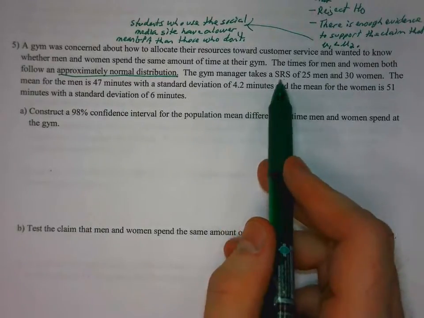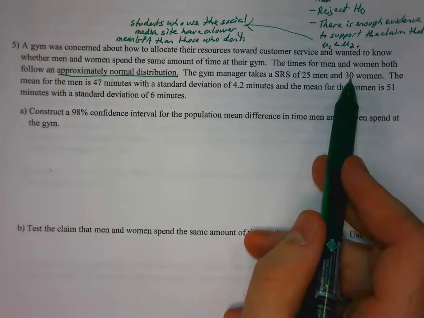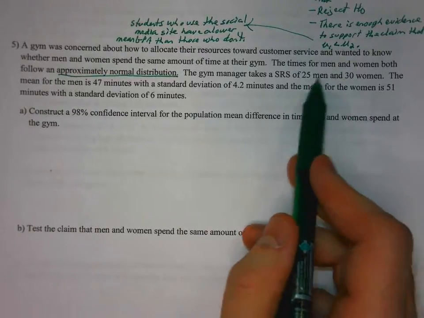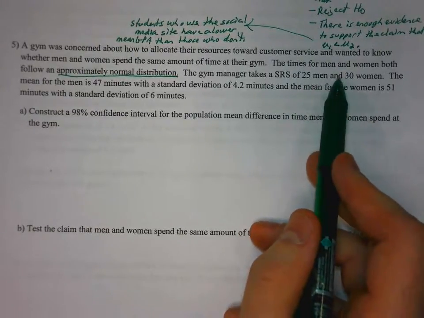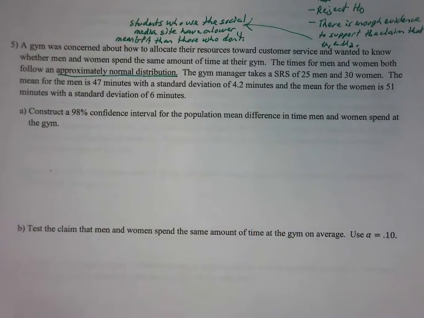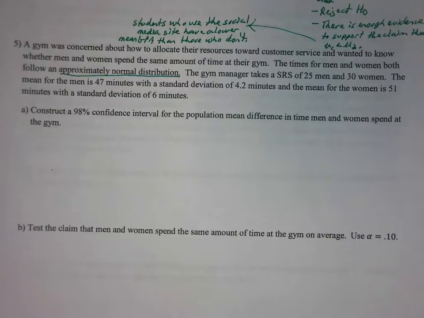So the gym manager takes a simple random sample of 25 men and 30 women. Again, these are independent populations because the men and women are coming from two different populations. You're not going to have men and women in the same sample. The mean for the men is 47 minutes with a standard deviation of 4.2 minutes, and the mean for the women is 51 minutes with a standard deviation of 6 minutes.